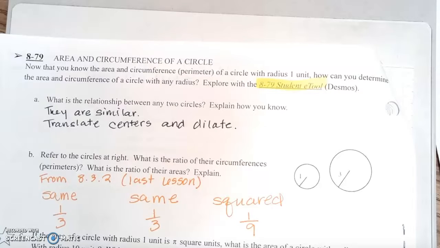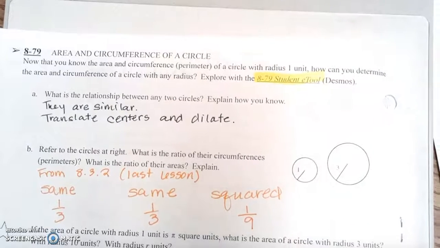So we say 1 to 3. Then if we look at the ratio of their circumferences, which is like the perimeter, it's also 1 to 3. So this should be the same. Then it wants the ratio of the areas. The areas are going to be squared. So 1 squared is 1, 3 squared is 9. Just like yesterday when we were looking at polygons, circles are going to be the same way. We're going to have the ratio squared, just like we saw in yesterday's lesson.